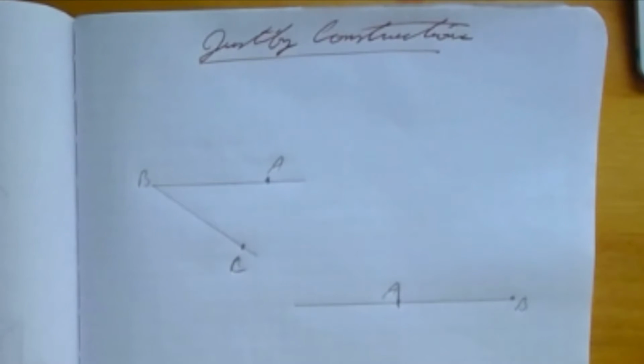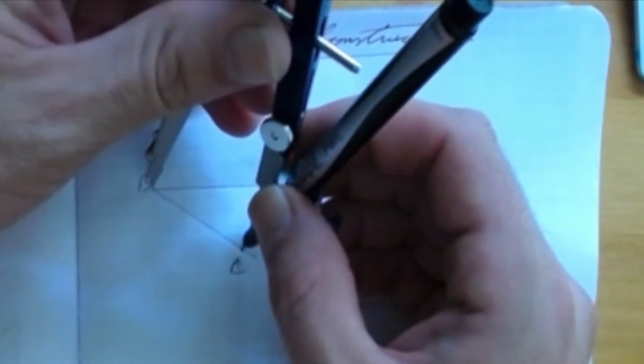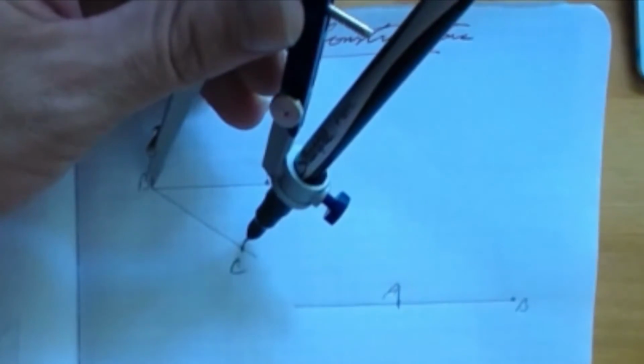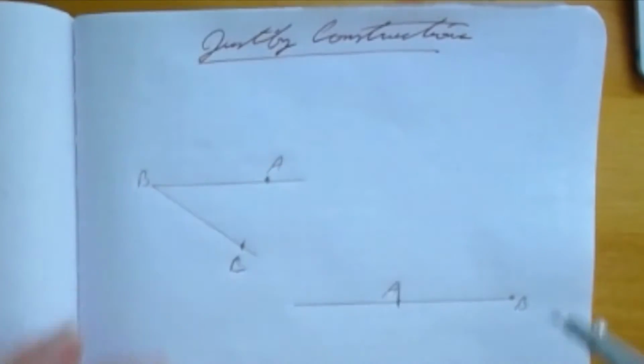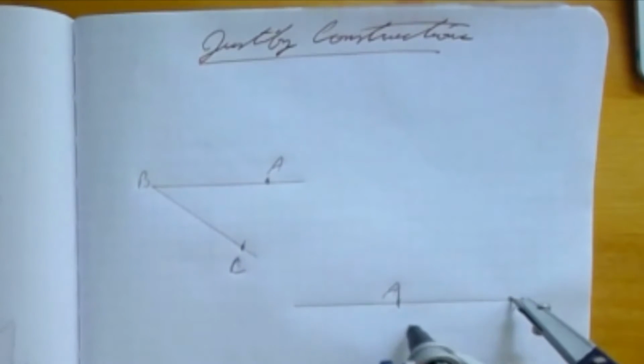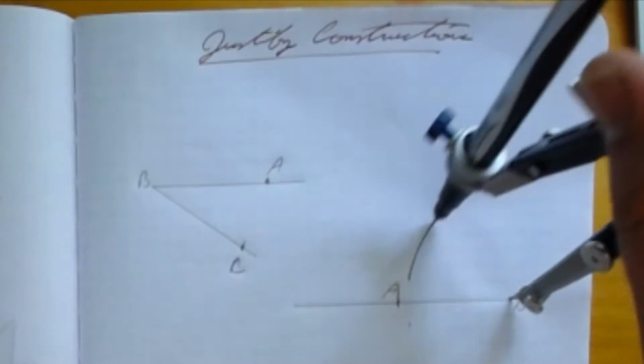Where some of my difficulty is, I need to transfer C. Well, I'm going to use the radius of another circle. It's probably somewhat close, but I measure from B to C. And now I'm going to create an arc from B around.